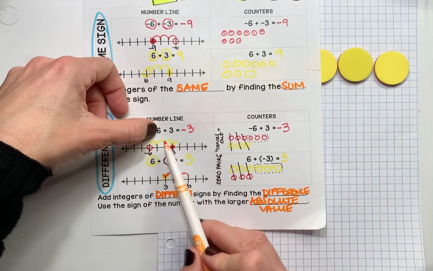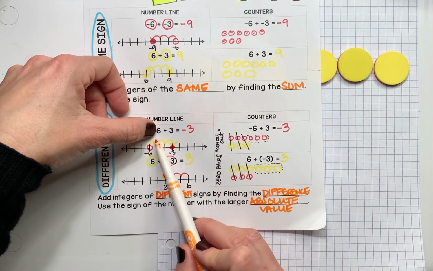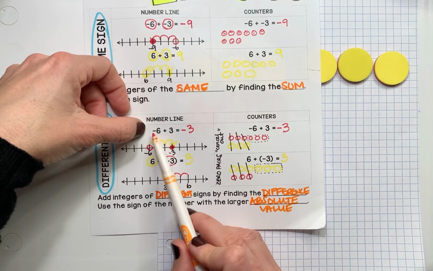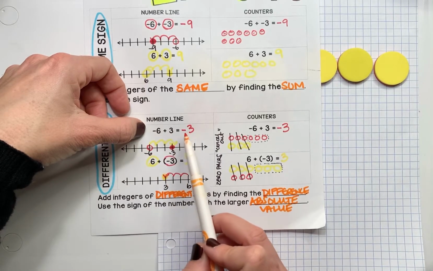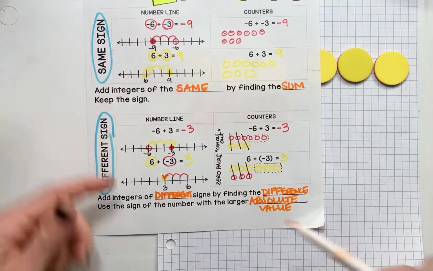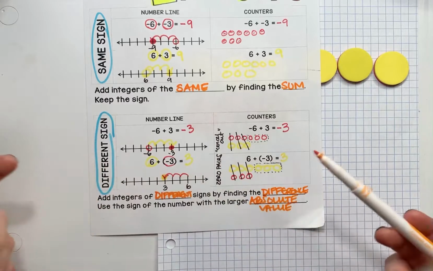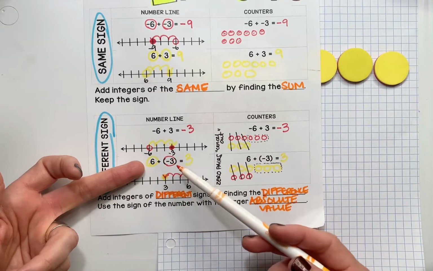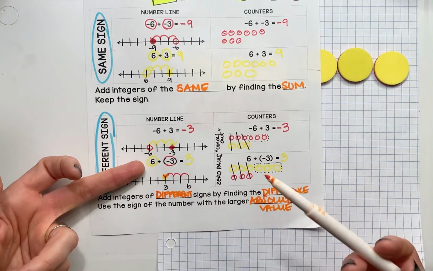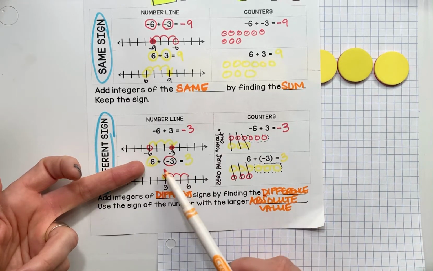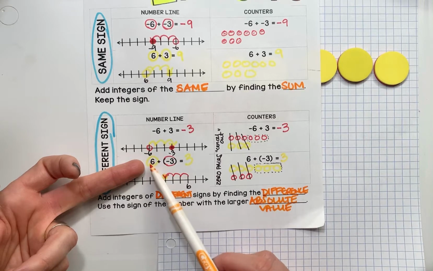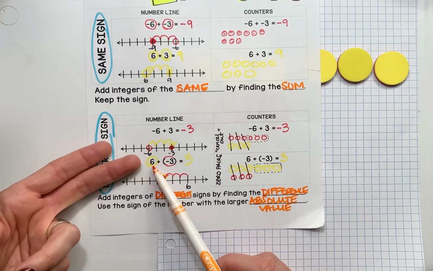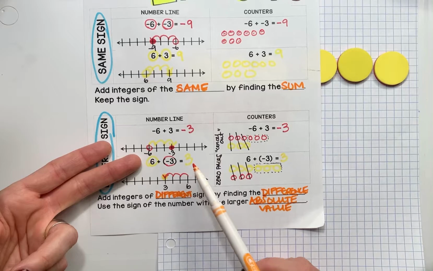So the number that's larger is the 6. And it is a negative, so the answer takes on the negative. And the same idea here using the other example. The difference between 6 and 3 is 3. And I use the sign of the number with the larger absolute value. So the 6 is larger and it is positive, so then it is a positive 3.